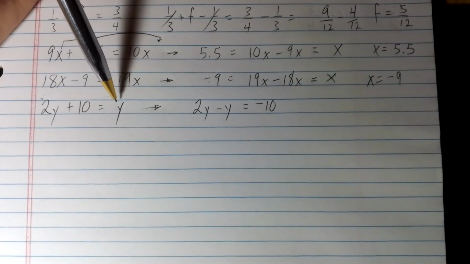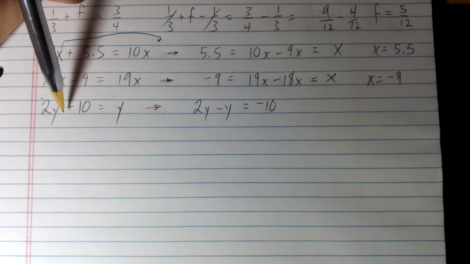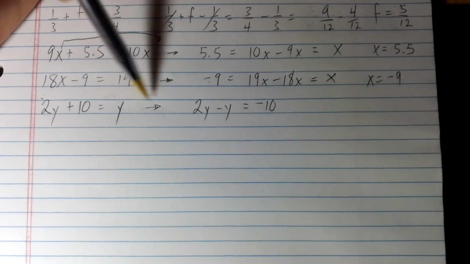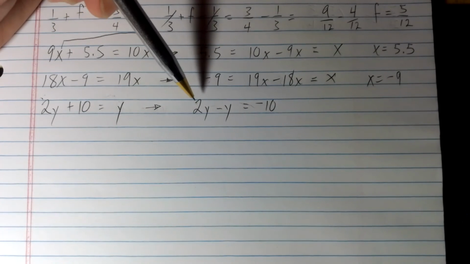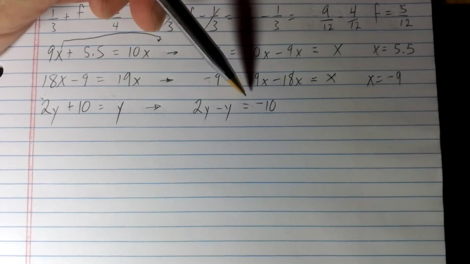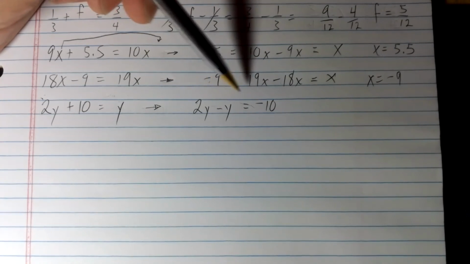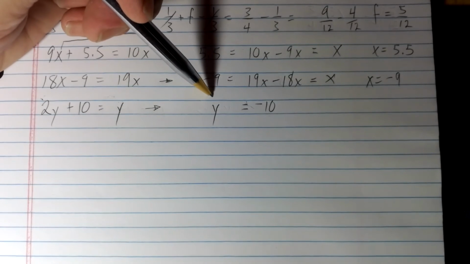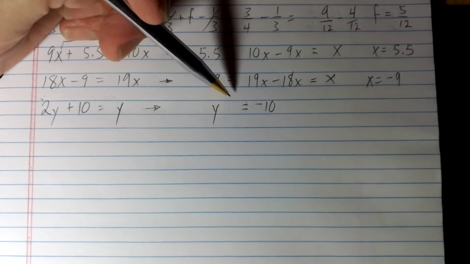All right, now here I've done something really slick. I've taken this y to this side of the equation and changed the sign, and at the same time I've taken this 10 and put it on the other side of the equation and changed the sign. That was a really fast move, and you guys, you really need to be able to learn how to do these moves quick. Hopefully you know 2y minus y is just y, so y equals negative 10.